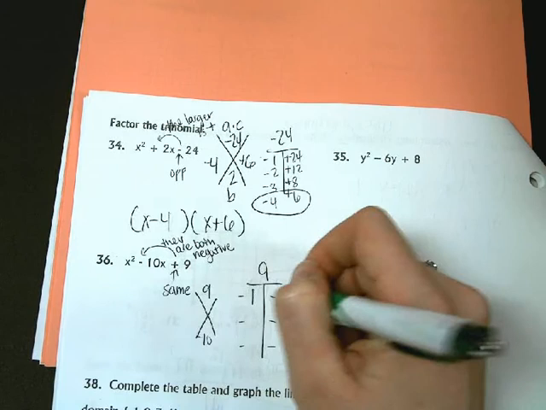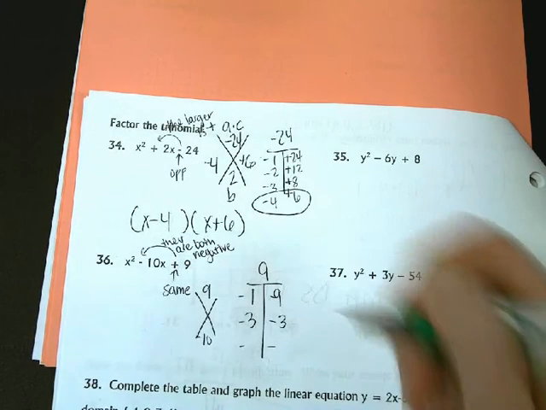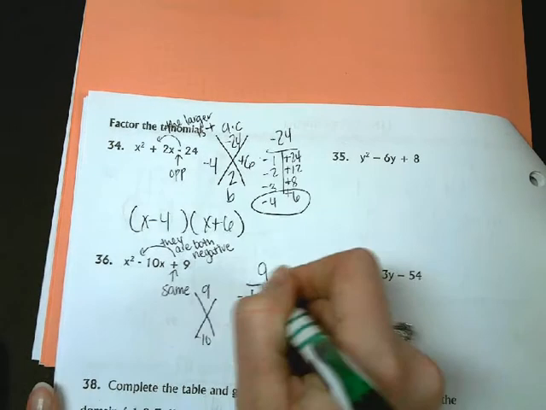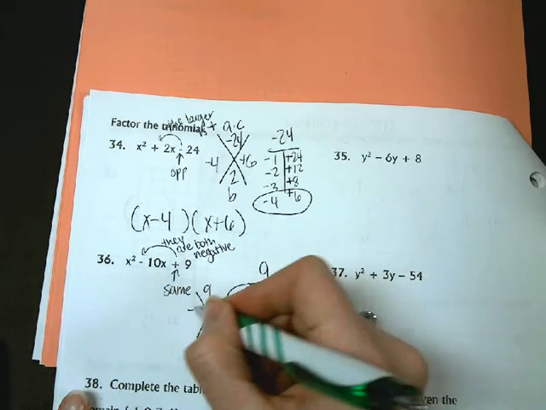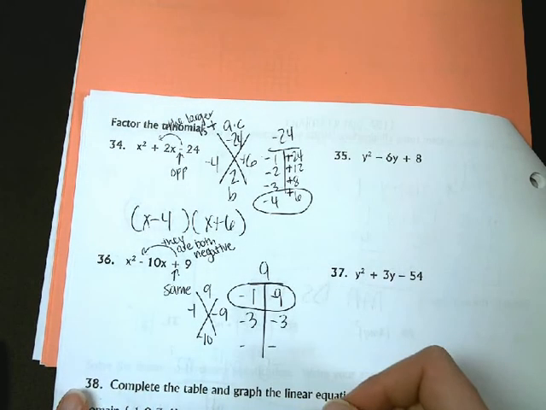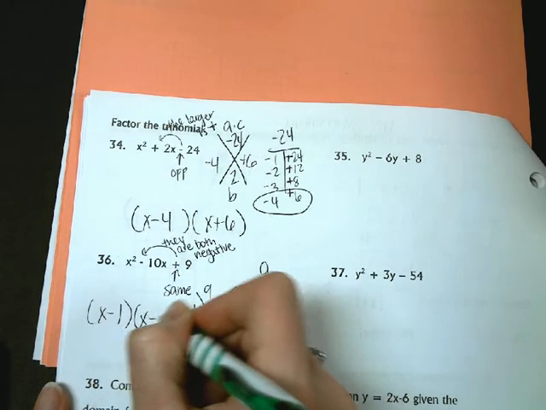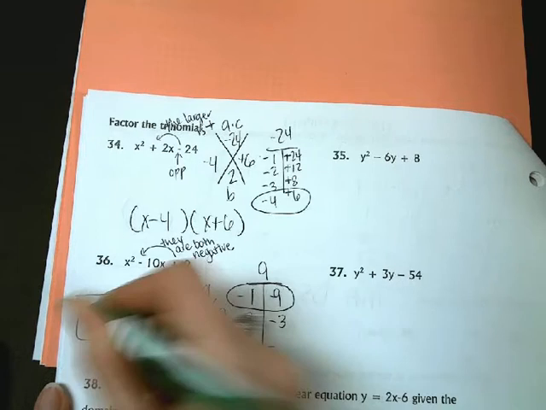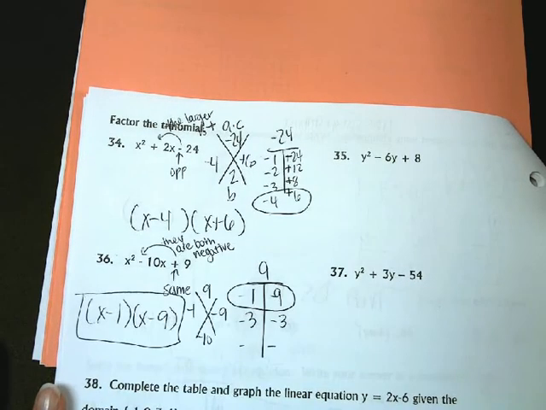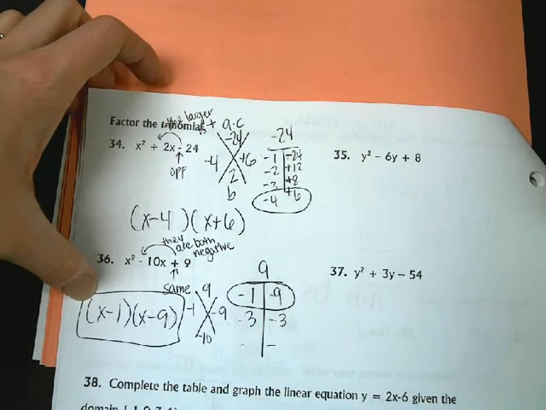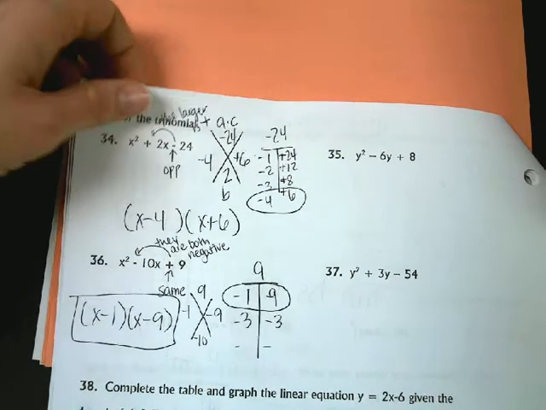So you've got 1 and 9 and 3 and 3. Those are all your factors of 9. Then you want to look for which ones are going to add to give you a negative 10. That would be these guys. Negative 1 plus negative 9 is a negative 10. Negative 1 times negative 9 is 9. So you've got x minus 1 and x minus 9 as your final answer. You can always multiply this back out, FOIL it back out, and double check to make sure your FOILing gives you what you started with.